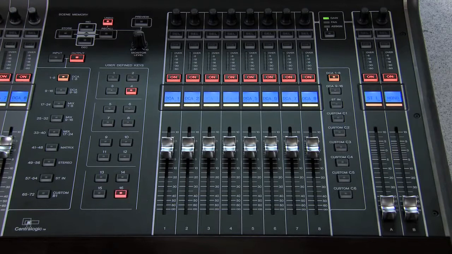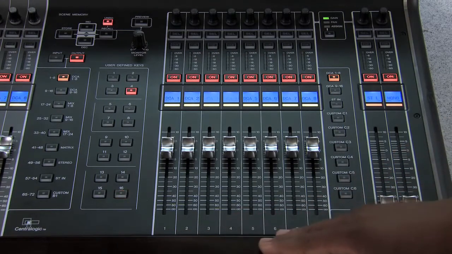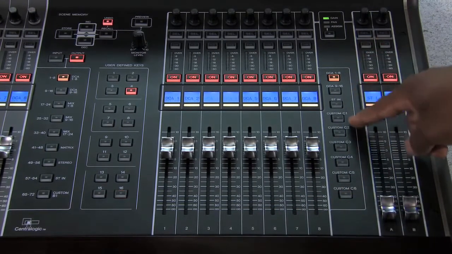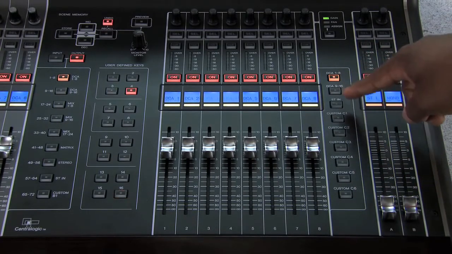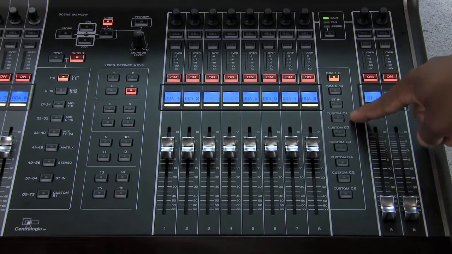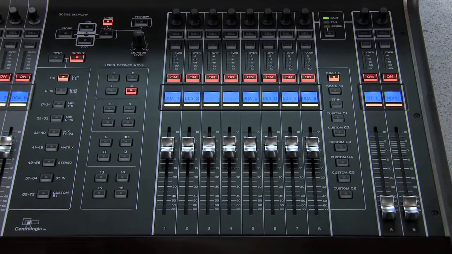Selecting which bank of faders is displayed in this section is done by using your bank select keys. You have your 2 DCA buttons, stereo inputs, and 6 custom fader banks which are available.